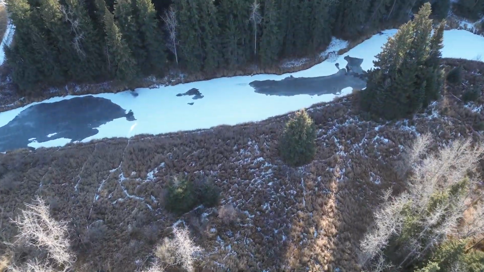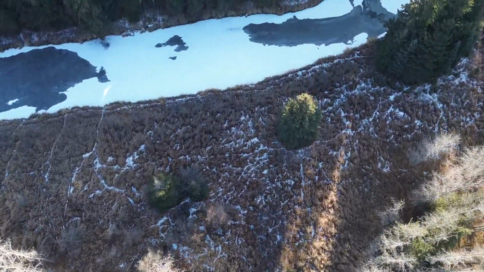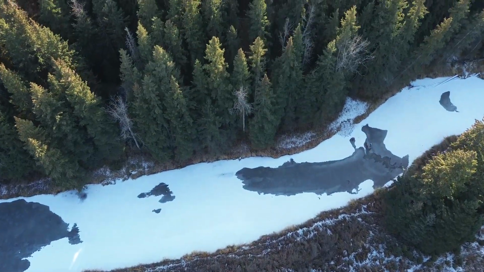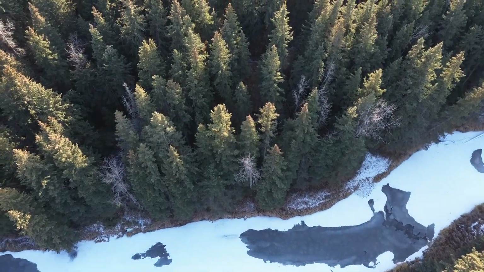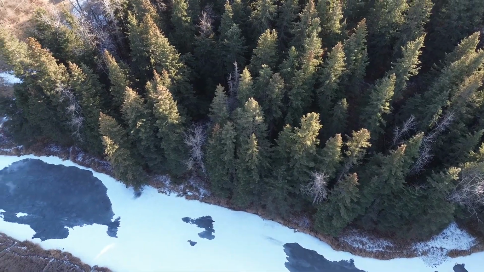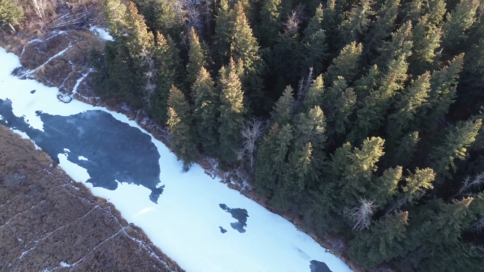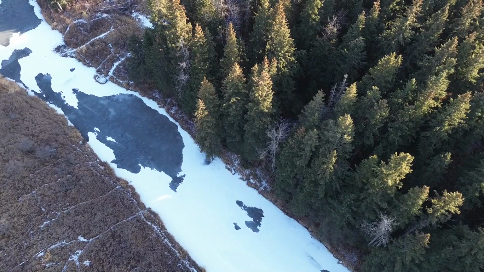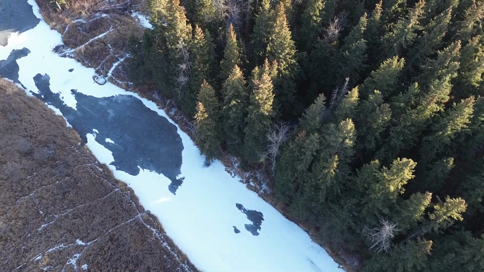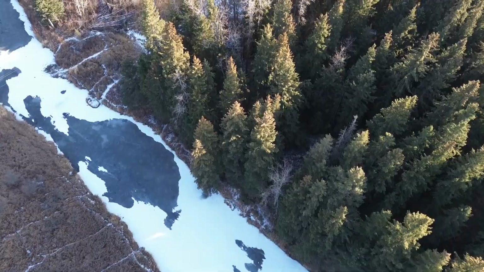Now we're coming back towards the launch area, and if you look down, you can see the tracks of the beavers have been pulling branches and logs into the river from where they cut them down with their teeth up on the bank. Very, very entrepreneurial critters.